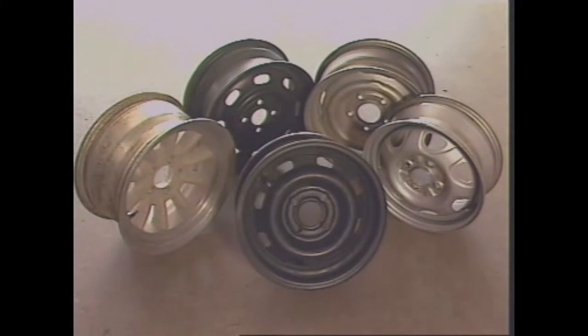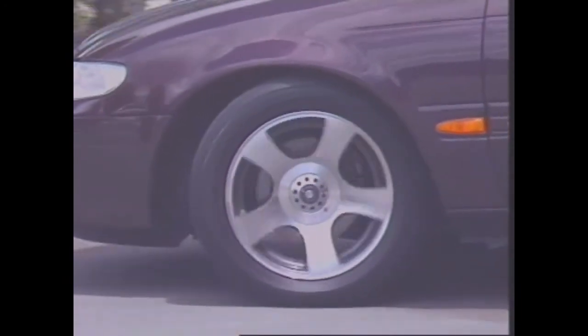Wheels can be made from pressed steel in 2 sections: the flange or disc that is drilled for the wheel fasteners, and the rim. Wheels can also be made from cast aluminium alloy. Alloy wheels are popular because of their appearance and because they are lighter than similar steel wheels.